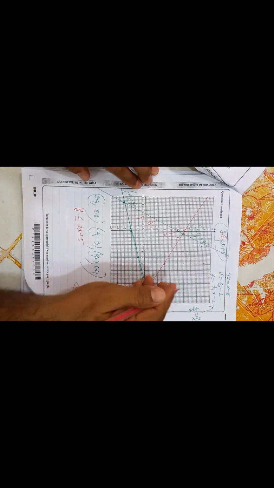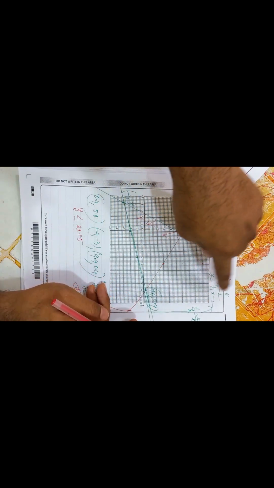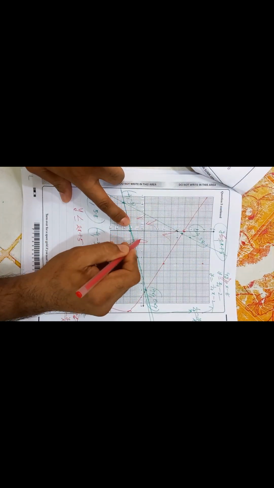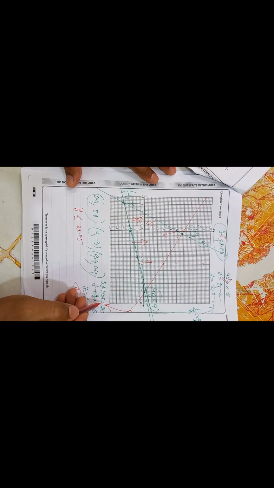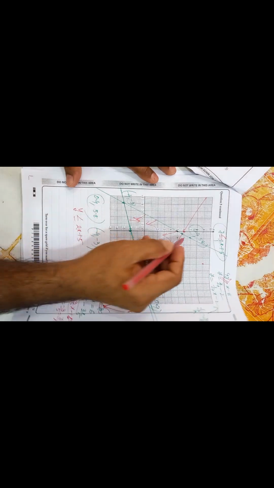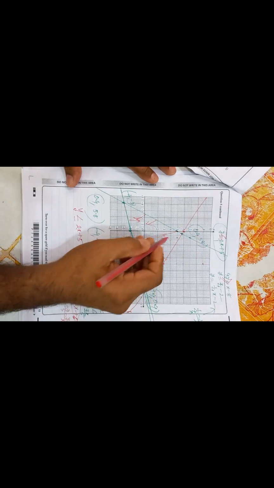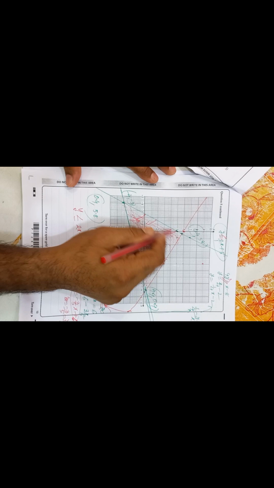Another one they wrote, 4y greater than x minus 8. 4y greater means y greater. Why this line? If I stand, greater means it goes up. Another one, 5y plus 3x less than, so that is y less, so it is also down. So finally we will get the shaded portion: above this, below that, these are the shaded portion.